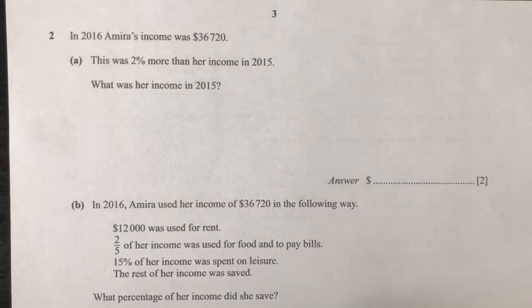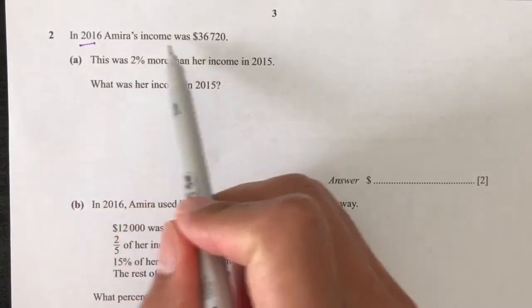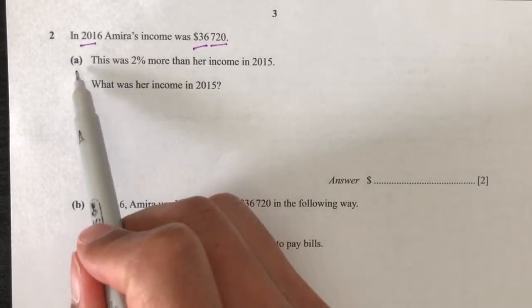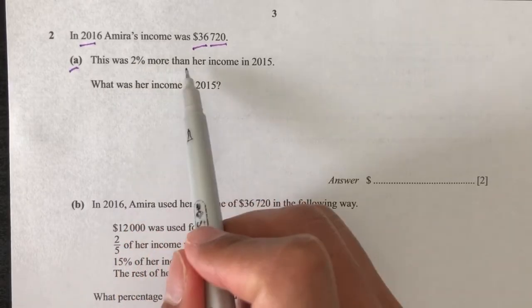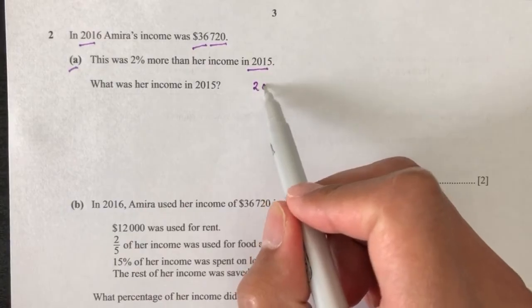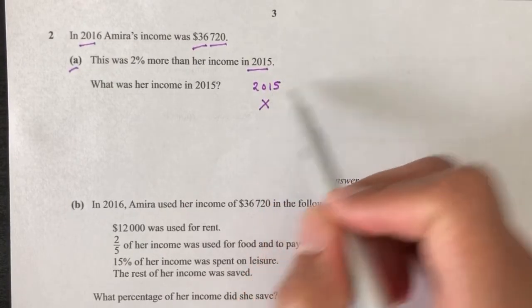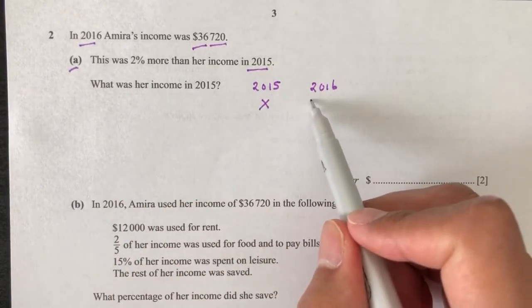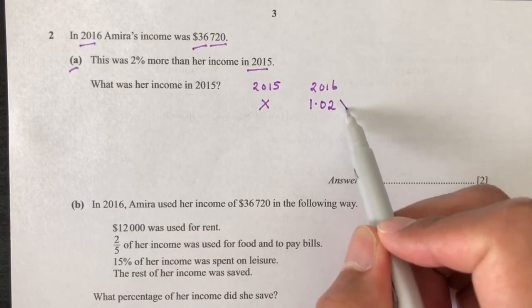Question number 2. In 2016, Amira's income was $36,720. Now, this was 2% more than her income in 2015. So it means that in 2015, we don't know how much it is, but in 2016, her income was 2% more. It means that the income was increased by 2%.